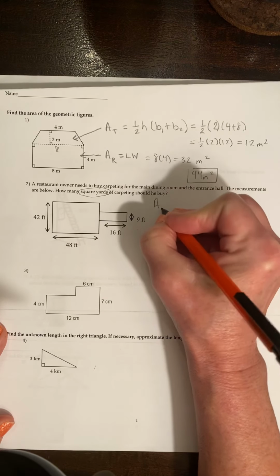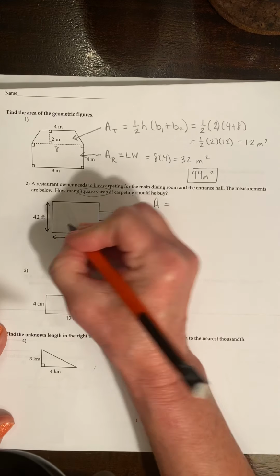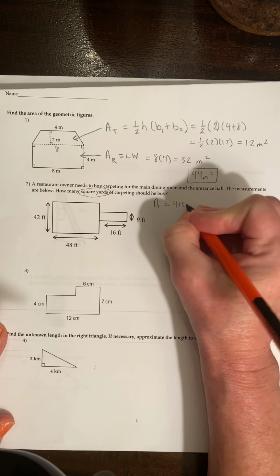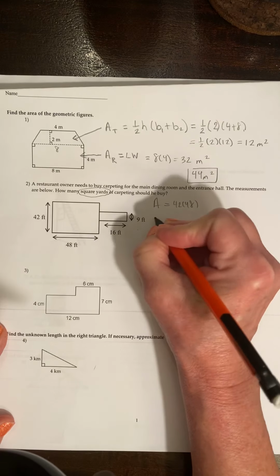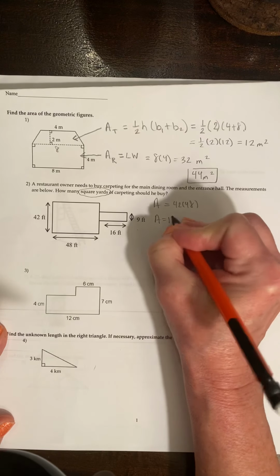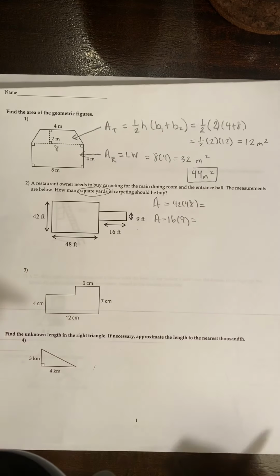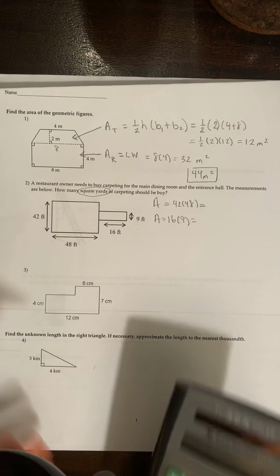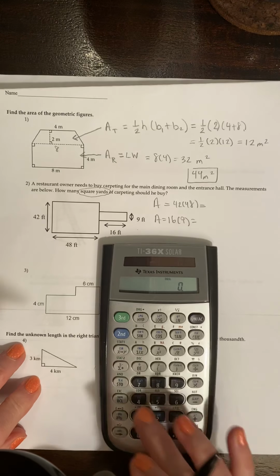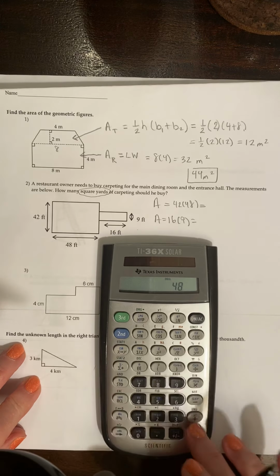Okay, so my area for this rectangle is 42 by 48. And for the smaller one, the hallway, it's 16 by 9. And you might want to have a calculator handy. And so we have 42 times 48.